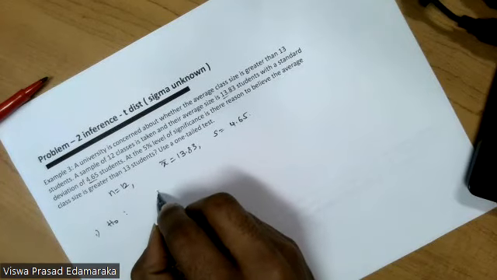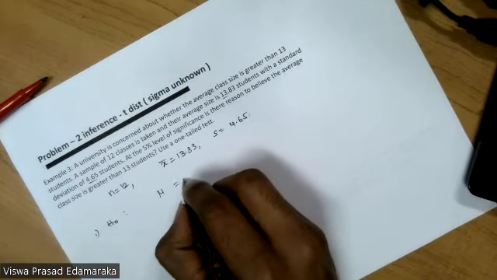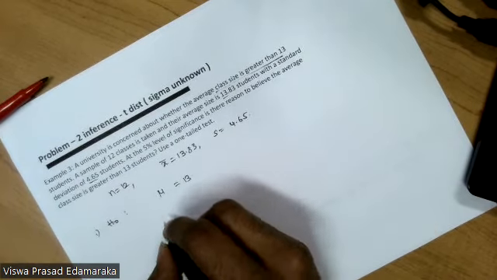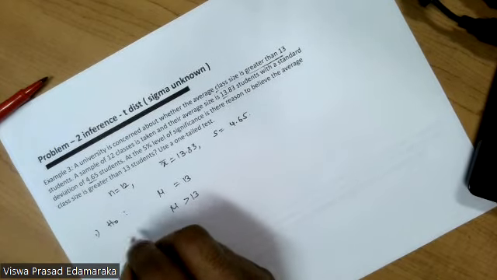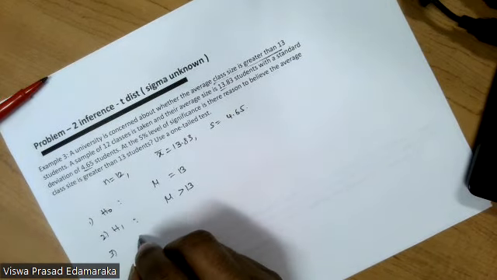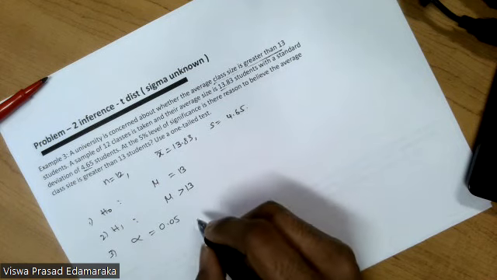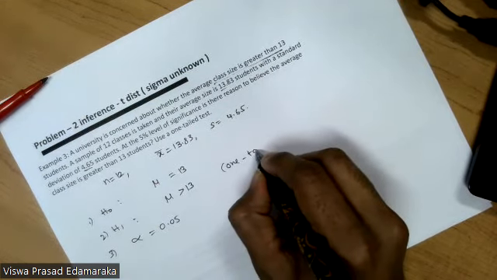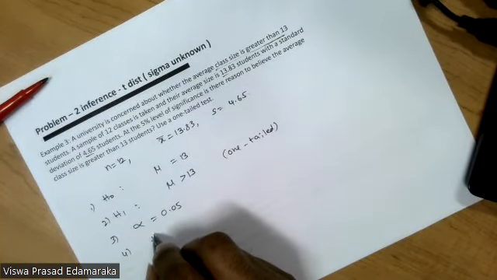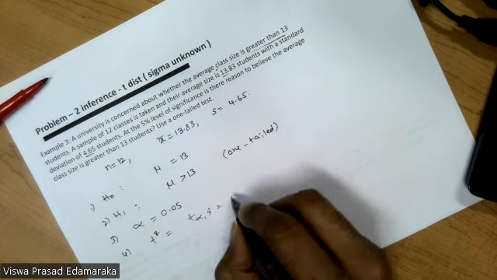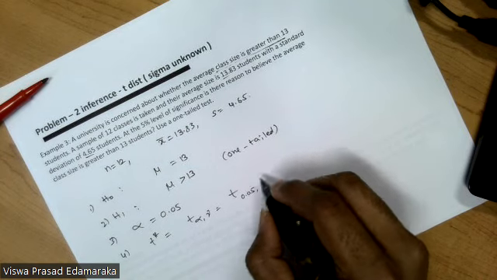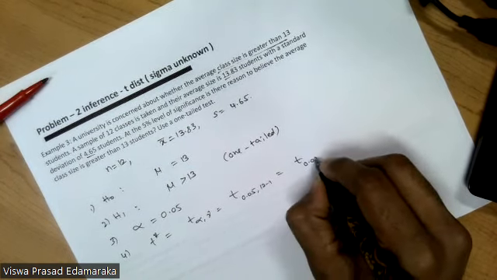What is the null hypothesis? He is saying that mu is equal to 13. He is concerned about whether it is greater than 13 or not, so the alternate hypothesis is greater than 13. The level of significance is 0.05. Since it is a one-tailed test, we take the alpha value as it is, not alpha by 2, 0.05. So what is the T star value? T alpha, nu: nu is n minus 1, 12 minus 1, so T 0.05, 11.